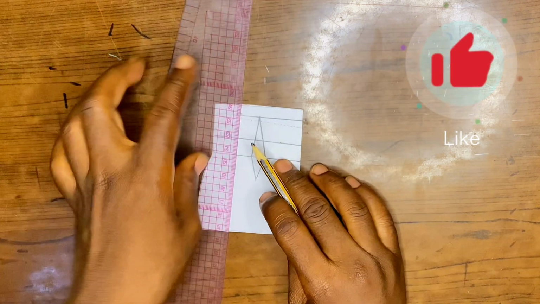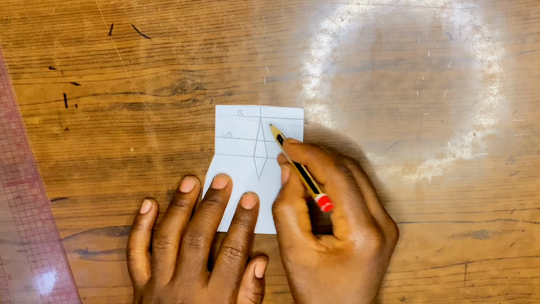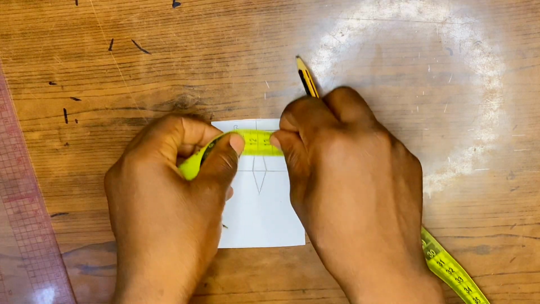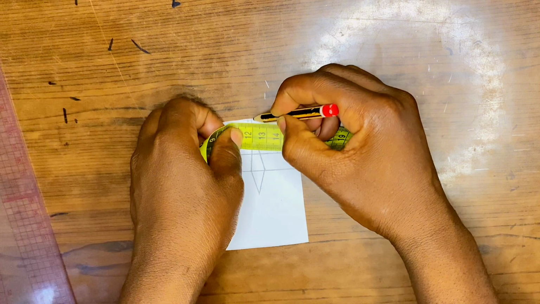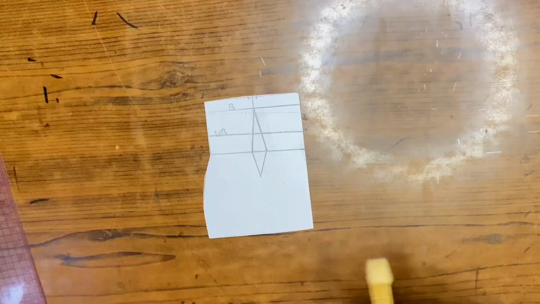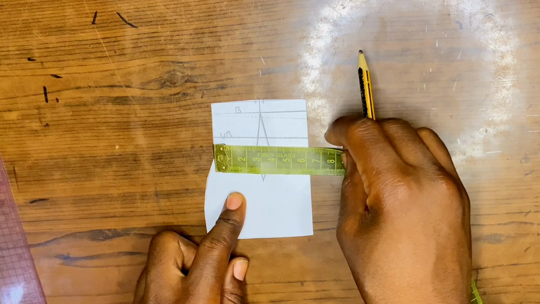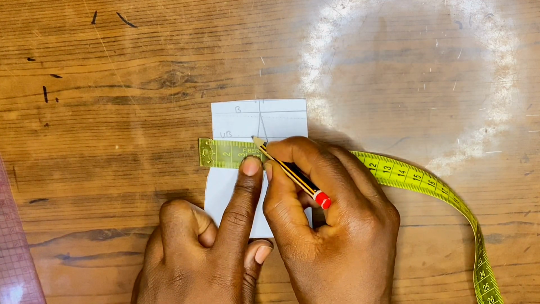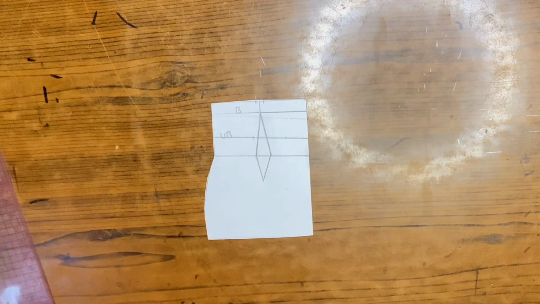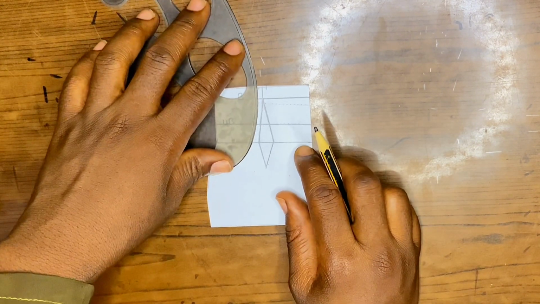This point here, we're going to draw a straight line like this, and then control this point here by 1/4 of an inch on either side. You just mark 1/4 of an inch on this side and another 1/4 of an inch on the other. You then control your underbust area. Depending on your underbust measurements, you control either between 3/8 of an inch and 1 inch. Using a curve, you then connect like this.